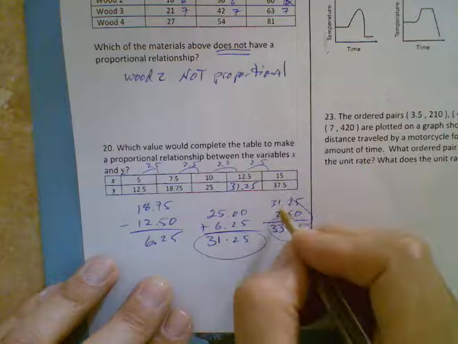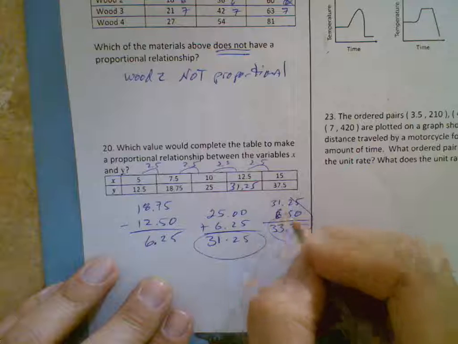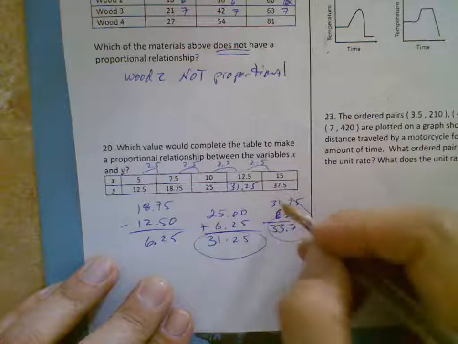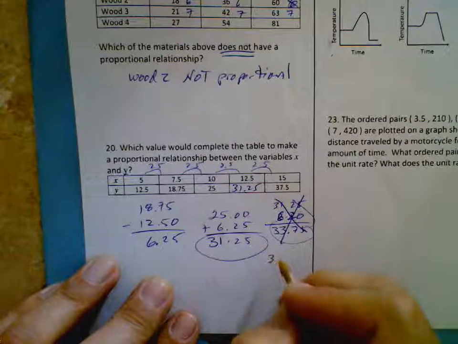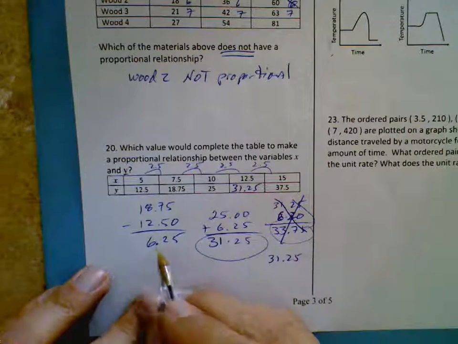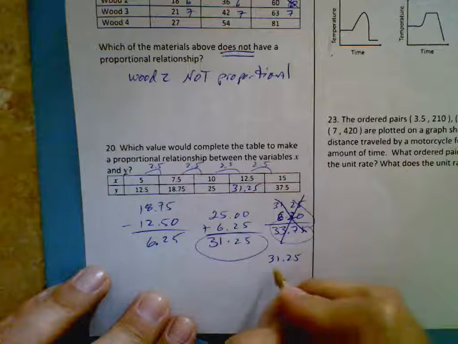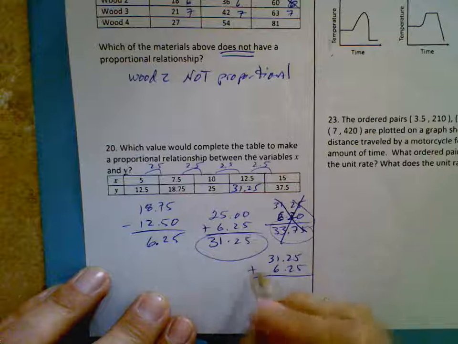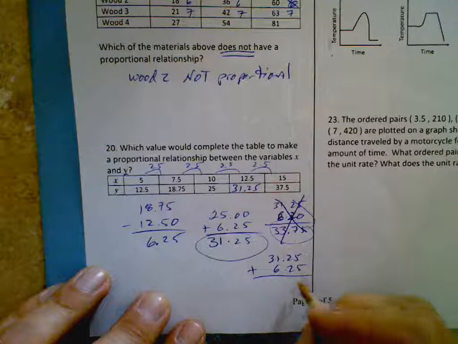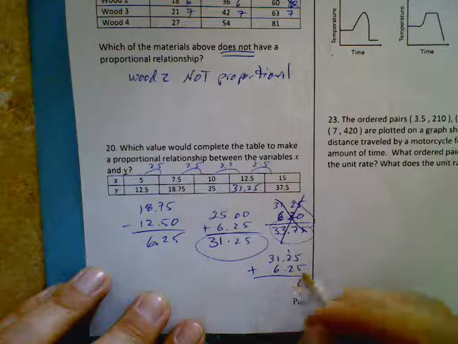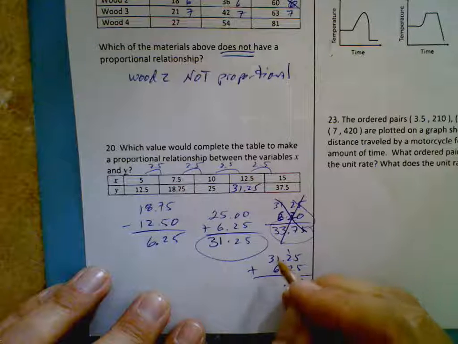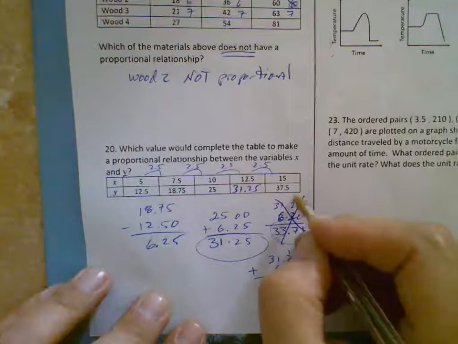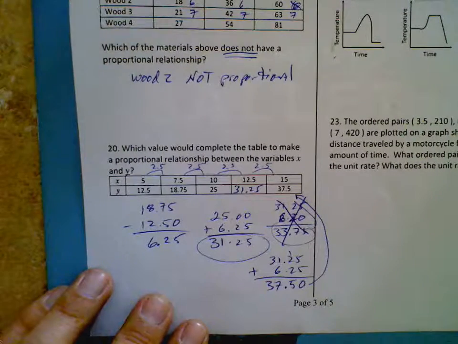Oh, I added the wrong thing, excuse me. That's all wrong. So if I go to 31.25 and add my difference, 6.25, okay, now I'm adding the right thing. 5 plus 5 is 10, carry the 1. 1 plus 2 is 3, plus 2 is 5. 1 plus 6 is 7. Bring the 3 down, and lo and behold, I get the same value here, 37 and 5 tenths.